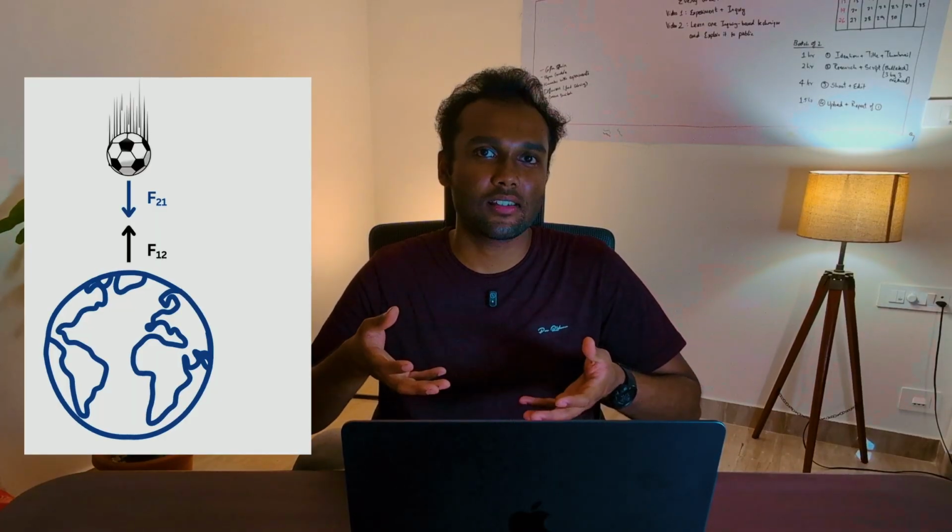First, the equal tug. When the ball falls towards Earth, the Earth is pulling the ball towards its center. That's intuitive. But what's counterintuitive is that even the ball is pulling Earth towards its center with exactly the same force. Newton's third law applies to gravity as well. The ball and the Earth are tugging each other equally.